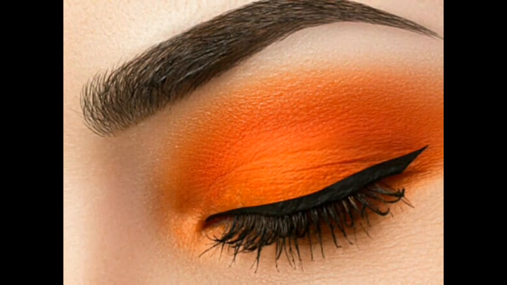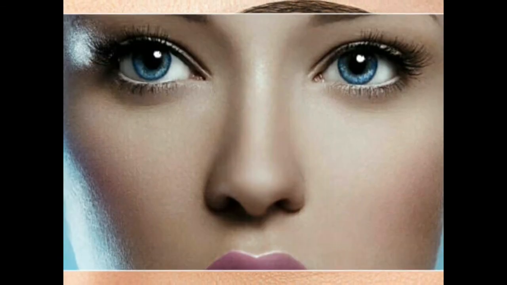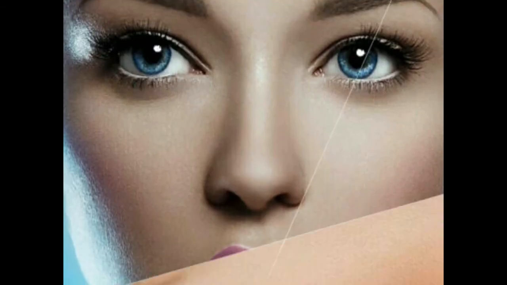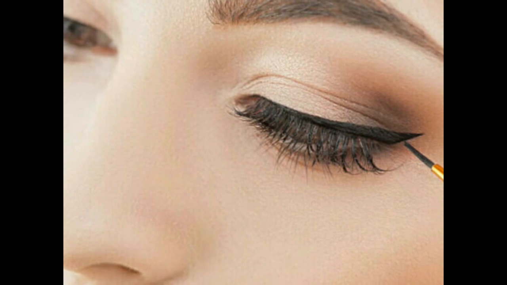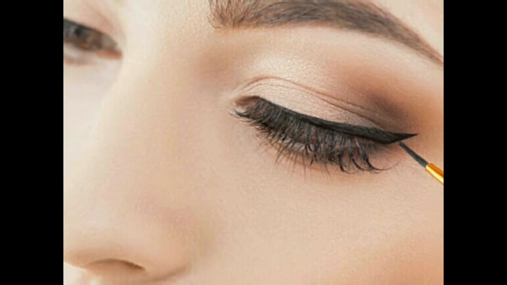Use mascara only on the middle and inner lashes, don't apply it on the outer part. Do the same on the lower lash line. Girls with lowered edges of the eyes shouldn't use the banana makeup technique.